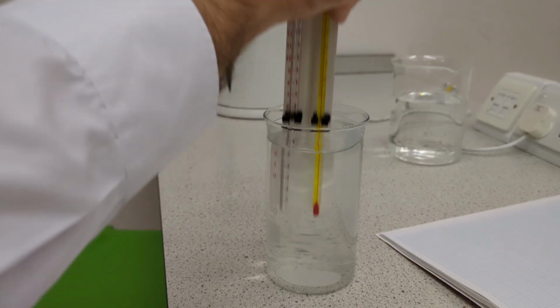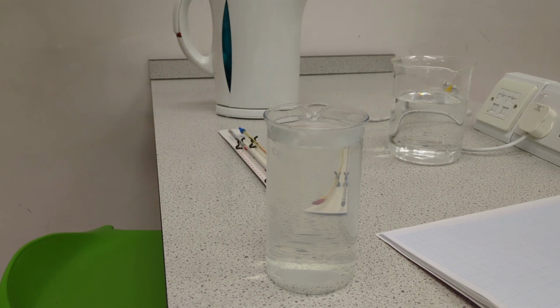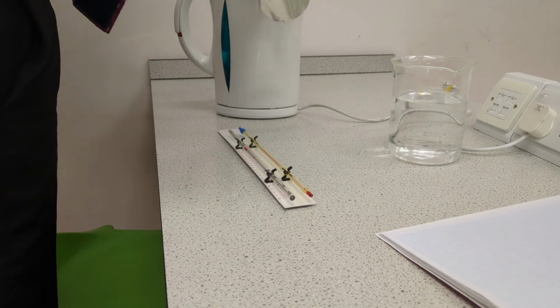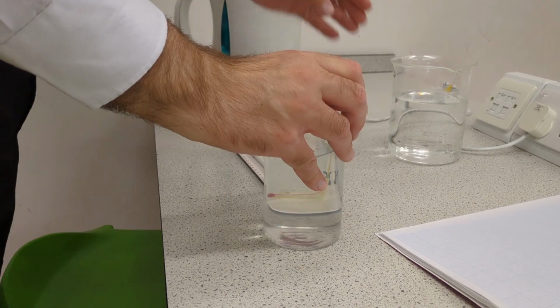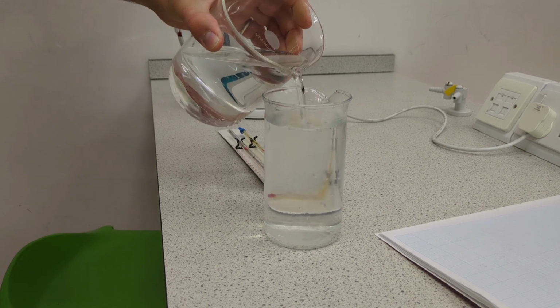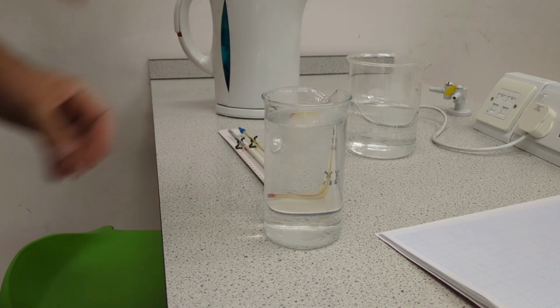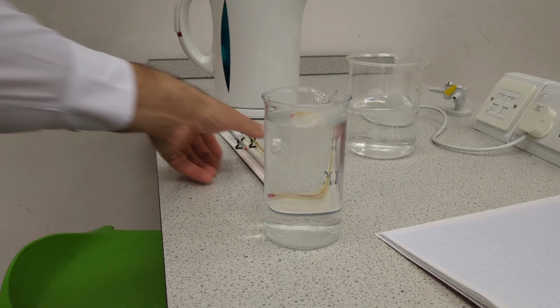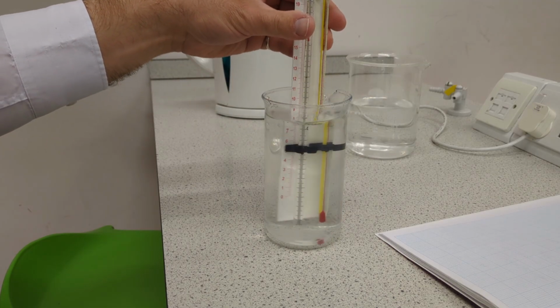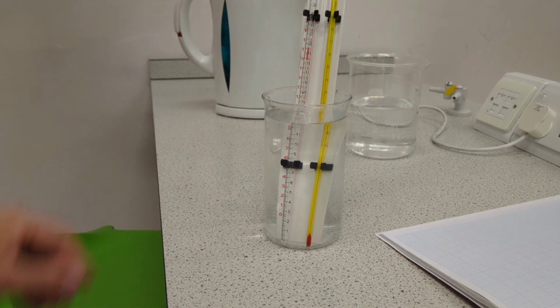Right, let's do it again. Take that out. Pour out some of the hot. It's now not quite as bad as it was. Add some cold. See, this practical takes very little time to do. Once you've understood what you're doing, it's very, very straightforward. Give it a bit of a stir, and then we wait again.